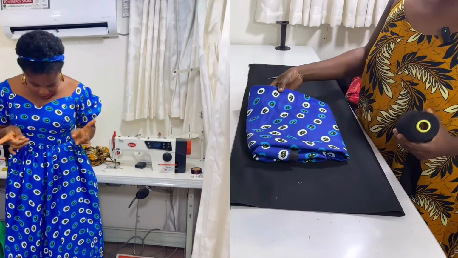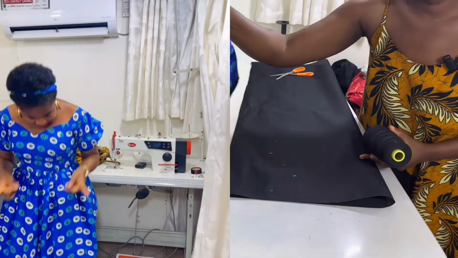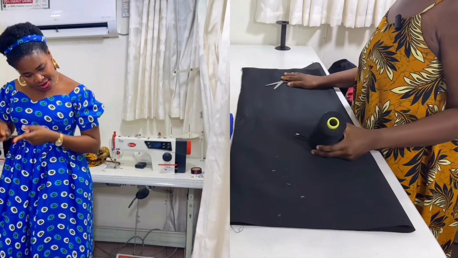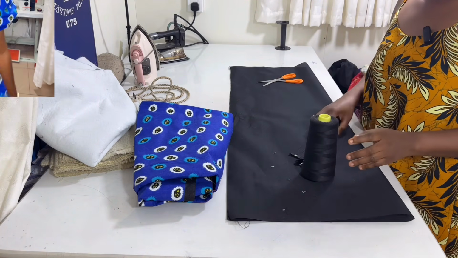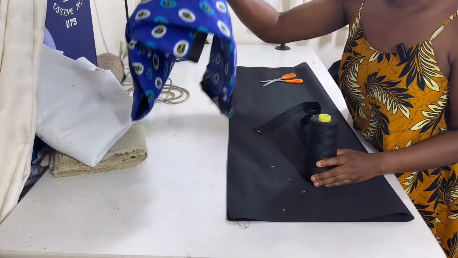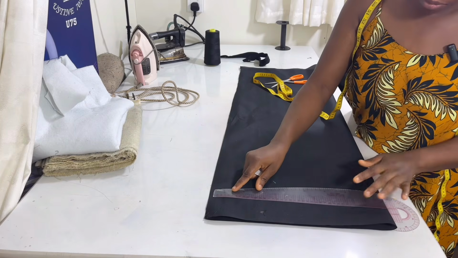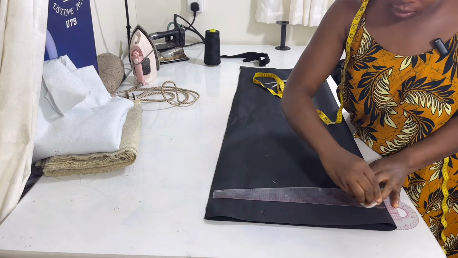I have here 4 yards of Ankara fabric, and I have my lining, machine zipper, and thread. So let's get into it. So leave about 3 or 4 inches before you start. Just roll it.